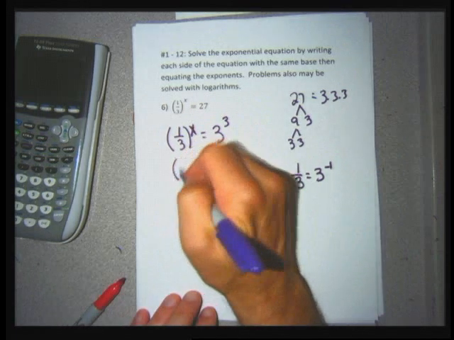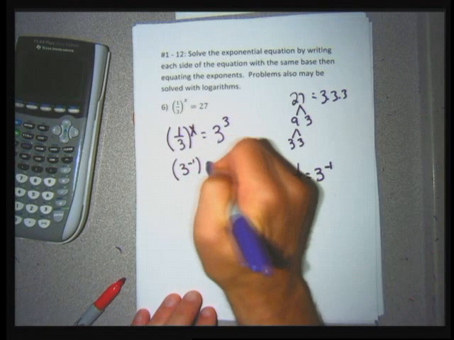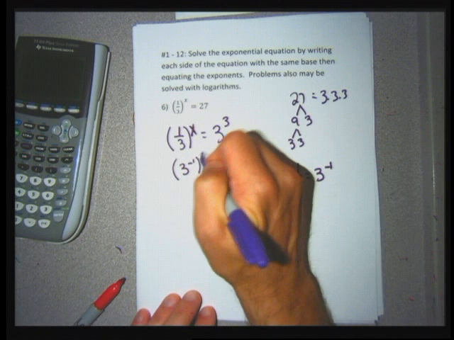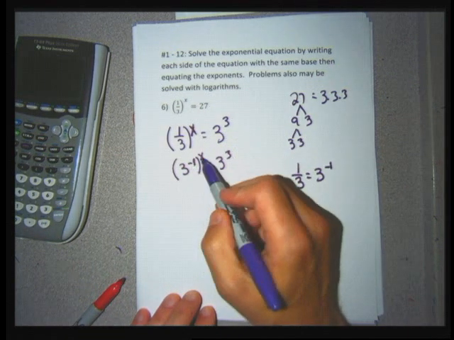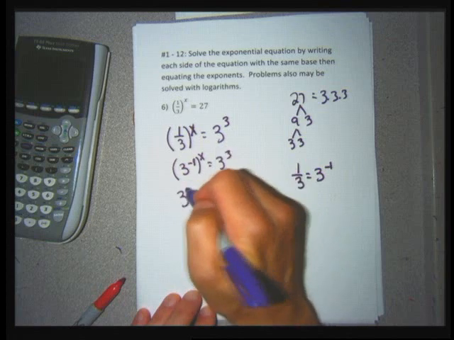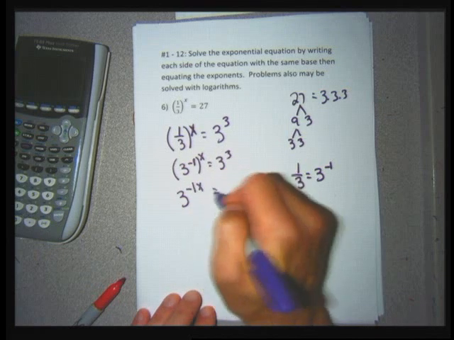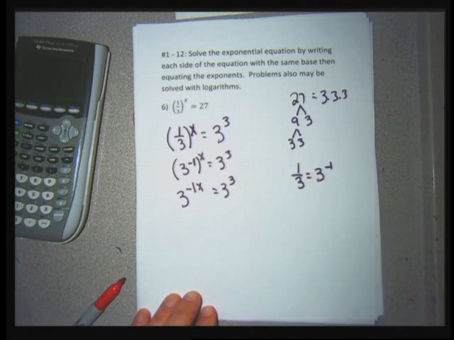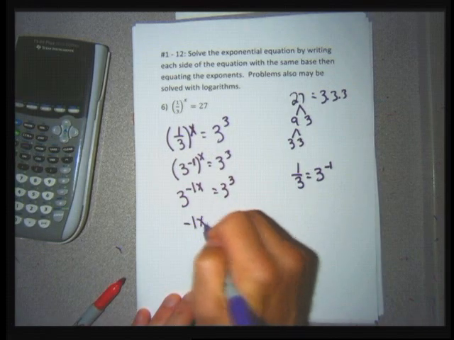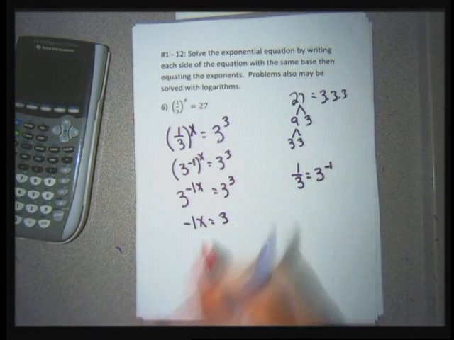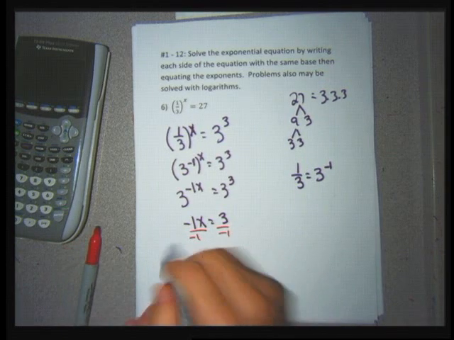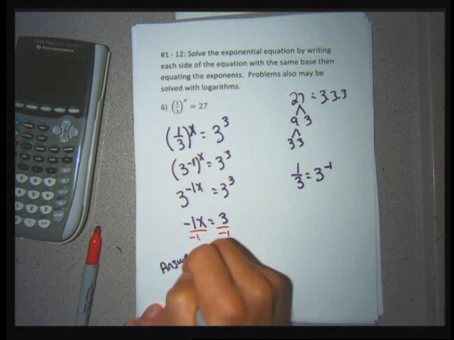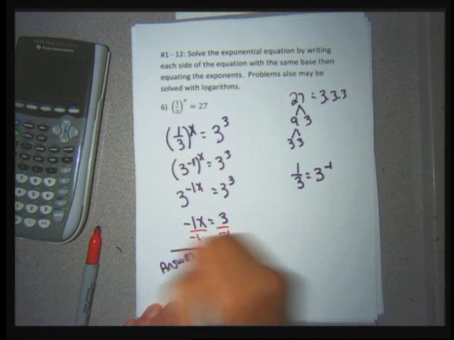I'm going to rewrite the 1/3 as 3 to the negative 1 power and make that raised to the x, equal to 3 cubed. And now I have 1 base, 2 exponents. I multiply the exponents. This gives me 3 to the negative x, or negative 1x, equals 3 cubed. And now I have the bases the same. I drop the bases, equate the exponents, divide both sides by negative 1. I claim that the answer is x equals negative 3.